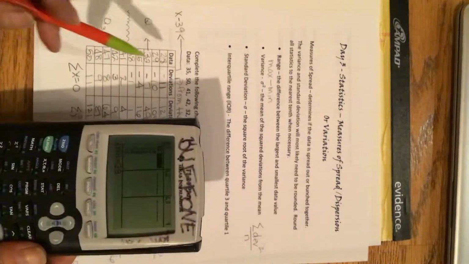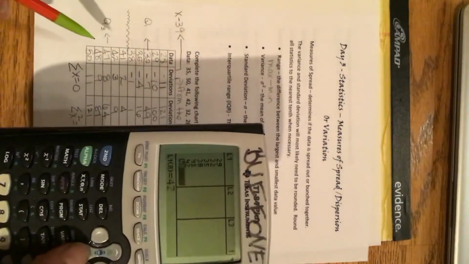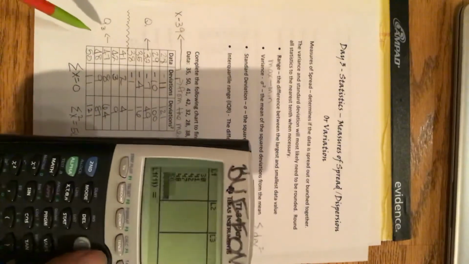Whoops, I meant to hit step. And then there are the numbers from 28 down to 50. You can't see them all because only 7 or 8 numbers are showing, but they're all there. If you arrow down, there they are, down to 50.